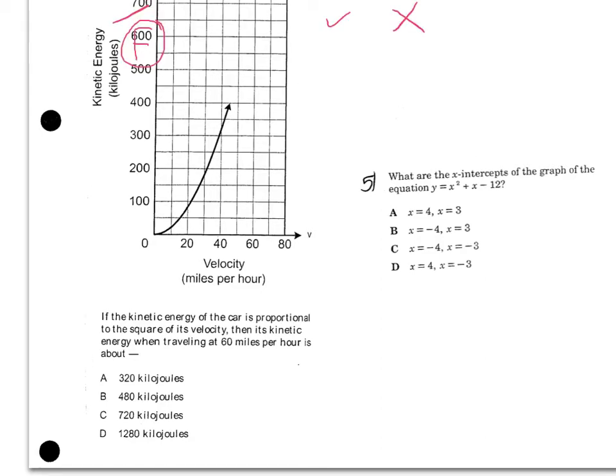So we want to look at these answer choices, and we're going to extend this graph and see which of these answer choices it appears that it could be at when it is 60 miles per hour. So I'm going to extend this graph. And now, which one of the answer choices appears to be the best answer? Well, 320 kilojoules would be about right here.